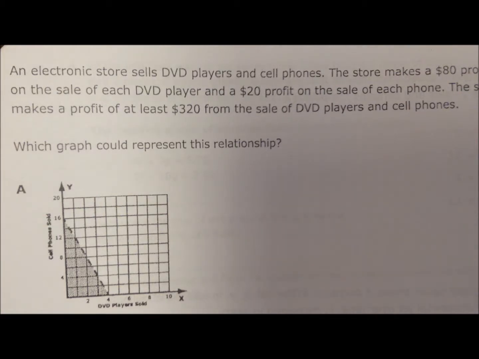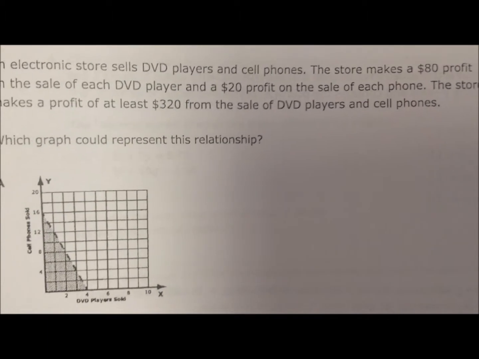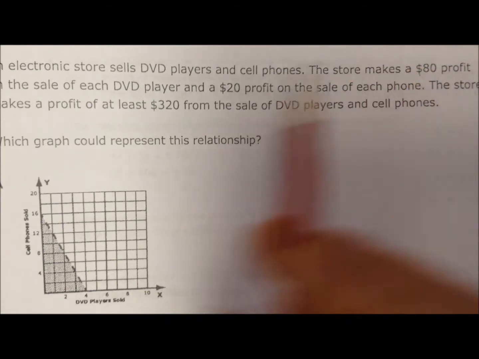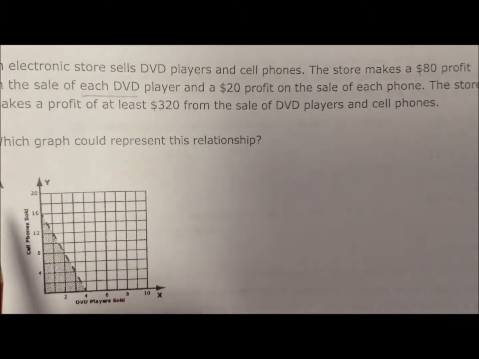All right, here we go, Dragons. Problem number 1, we have DVDs and phones being sold. If we look up here, we have an $80 profit for each DVD.